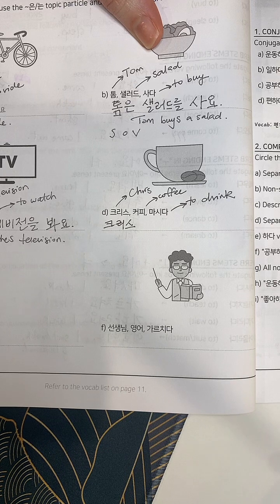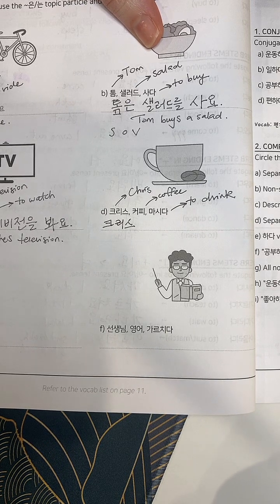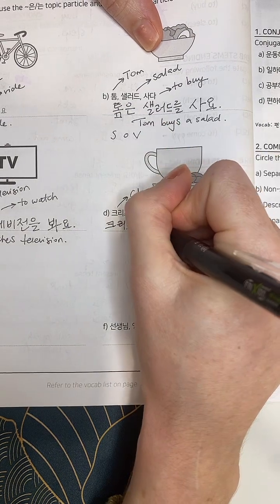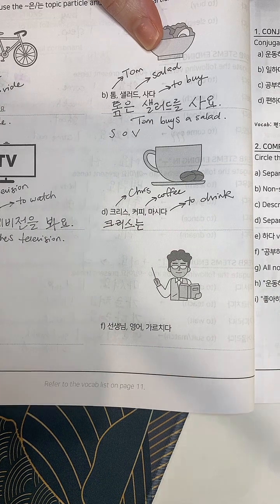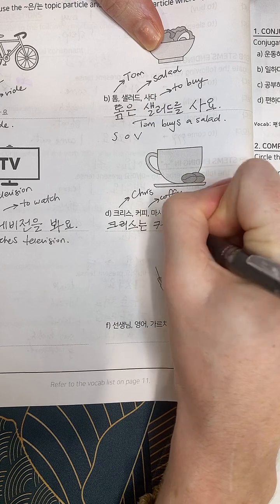What particle do we need here? Is this tense similar to present simple in use? Yes, it is. 크리스, which particle do we need? 는, yes. 는, because 크리스 ends on a vowel sound. Now, what about after 커피?